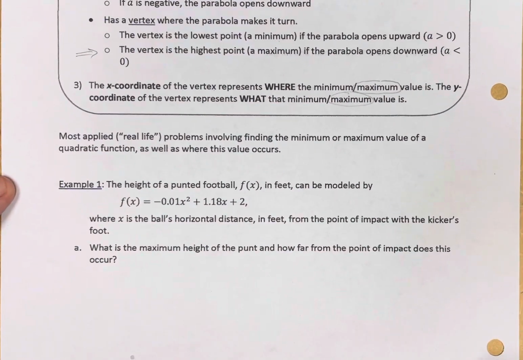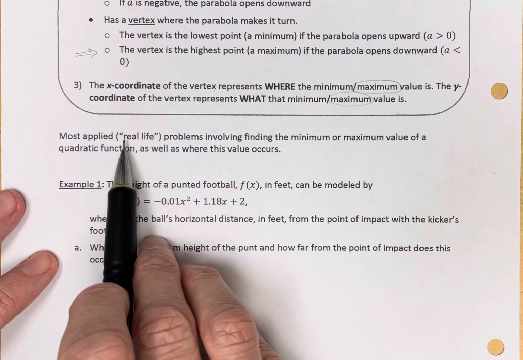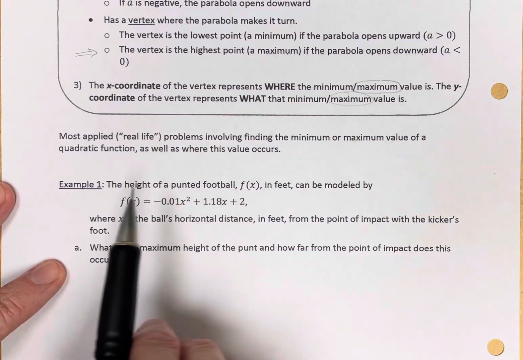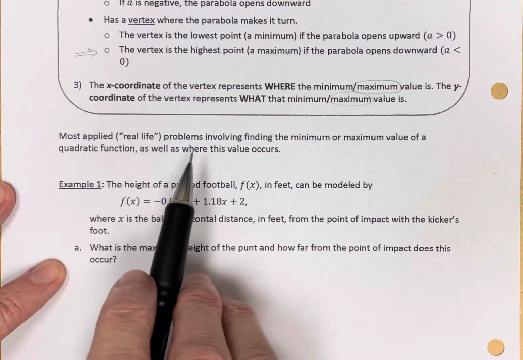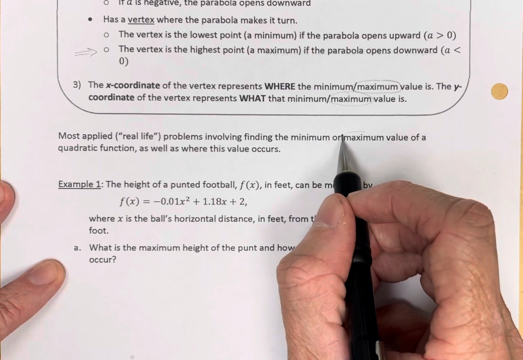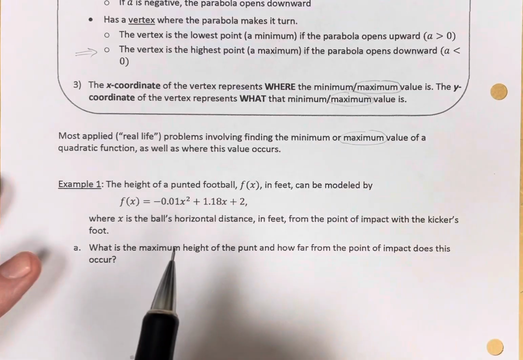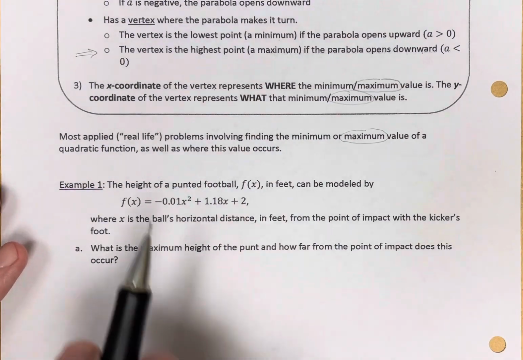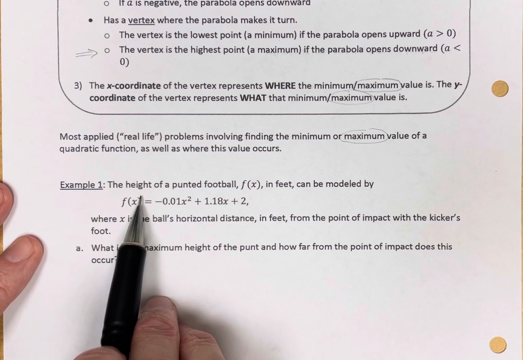Let's take a look. Most real life problems involve finding the minimum or maximum value as well as where it occurs. And again, because of gravity, you get a whole lot of this one. Projectiles. You get a whole lot of finding maximum values in real life. So our example, a punted football.